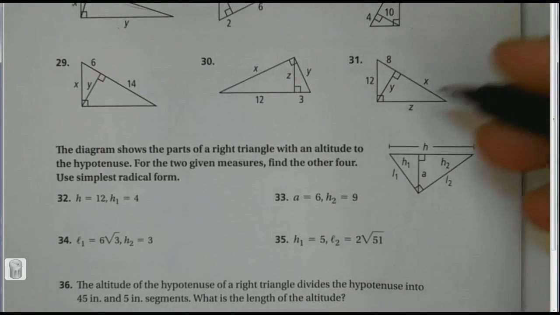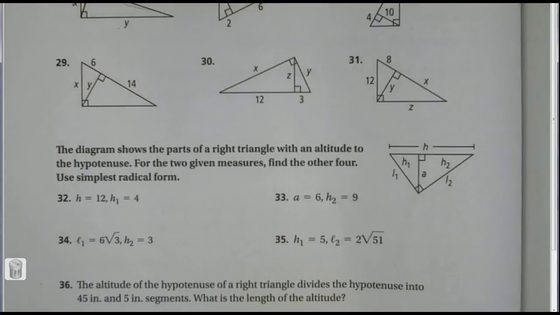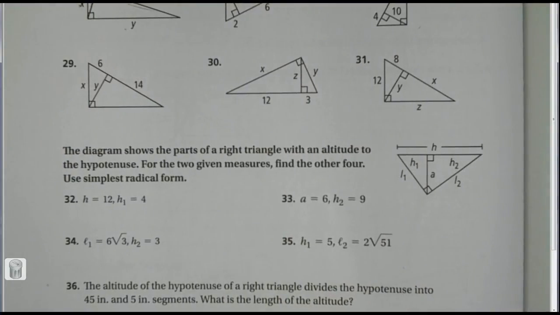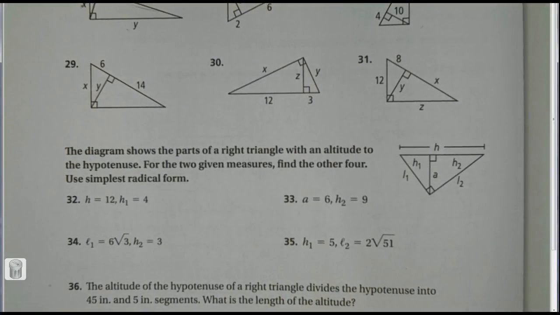Go ahead and do these problems, and then we're going to stop the video here because I think we've gone long enough. And when we check off all of these, then you'll be ready to move on to parallel lines and proportional parts.